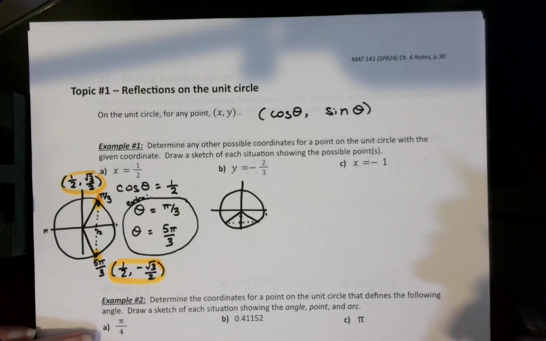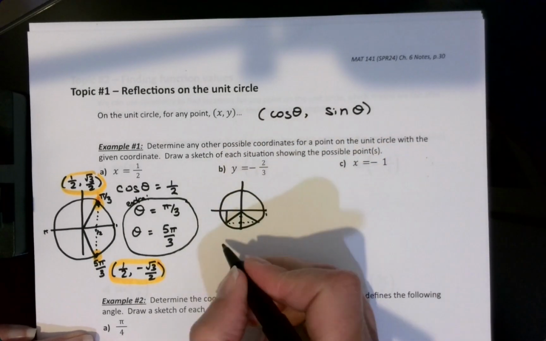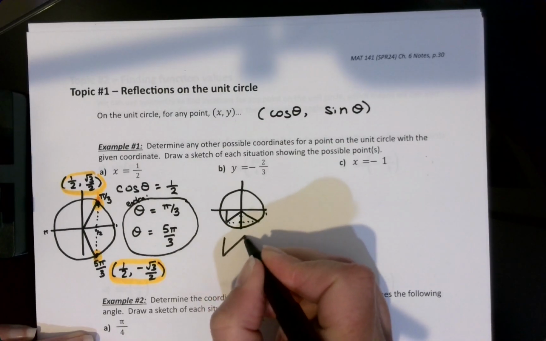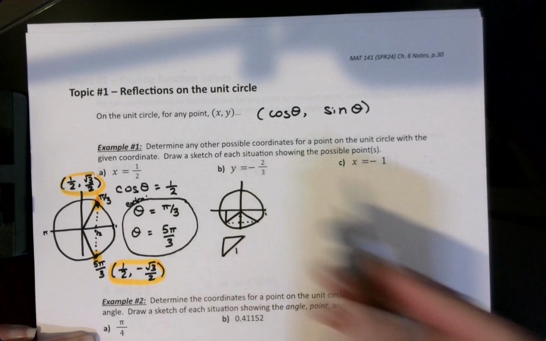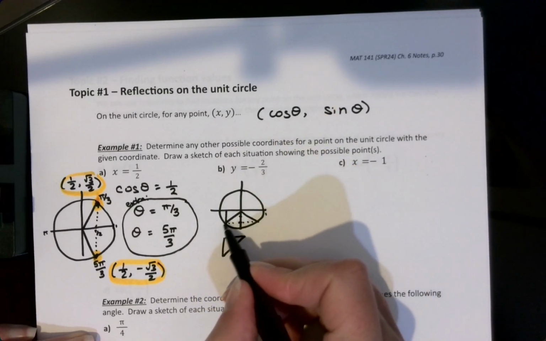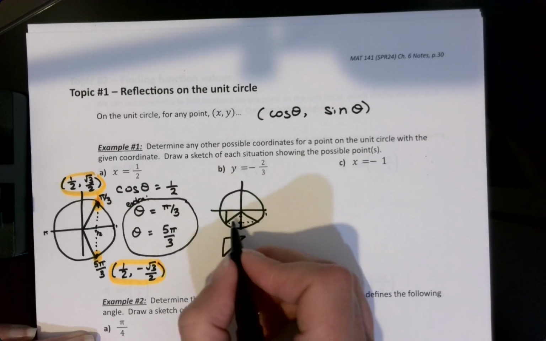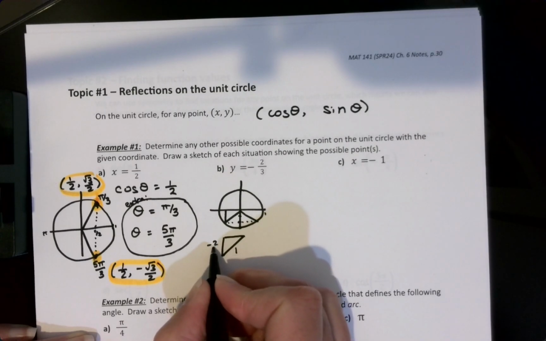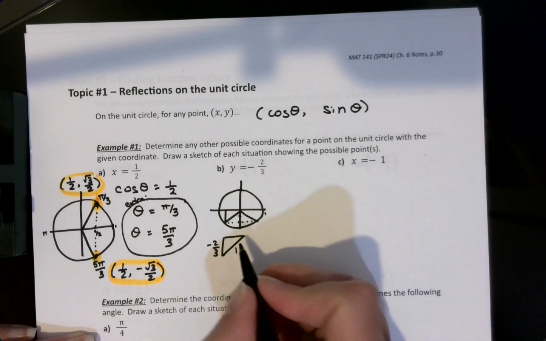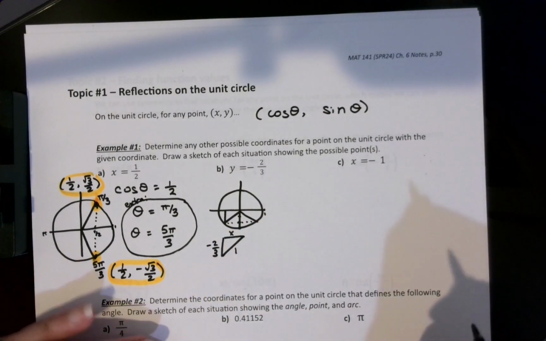So I need to find the x value, and if I think about this as a triangle right here, I know that its radius is 1, that's the hypotenuse, because it is on the unit circle, and I know that the y value is negative 2/3, and so I'm going to be able to solve for the x coordinate.